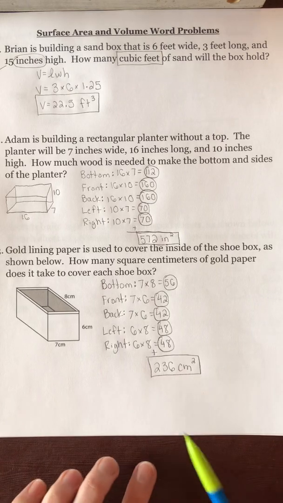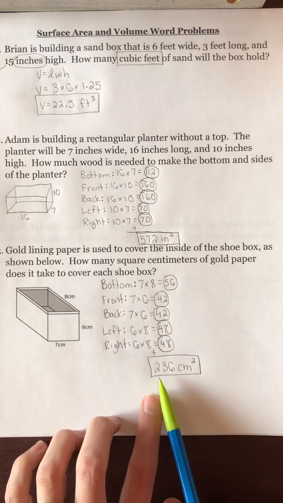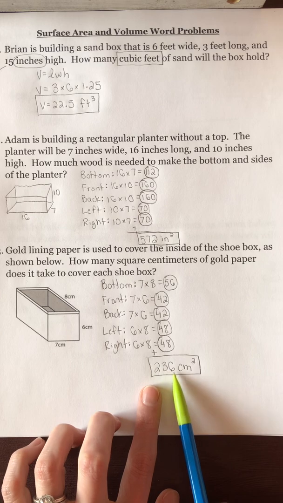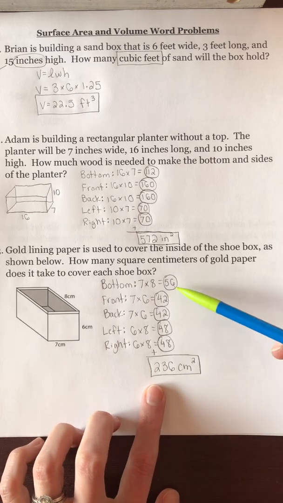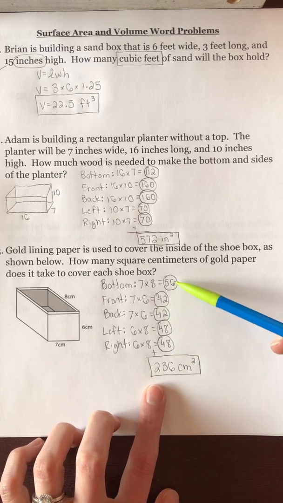Okay, so number 3, the final answer: the surface area of that space was 236 centimeters squared. So here are the areas of each of the faces there.